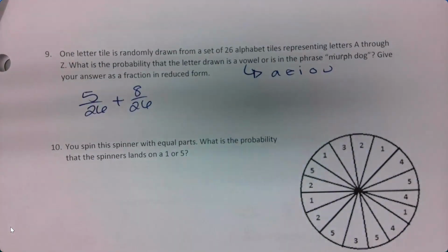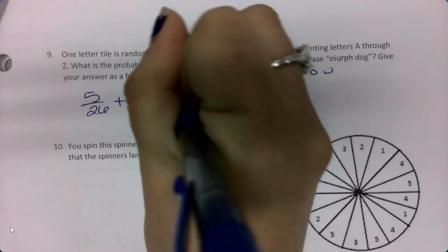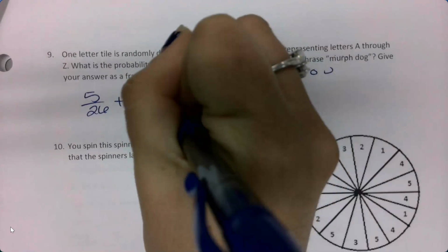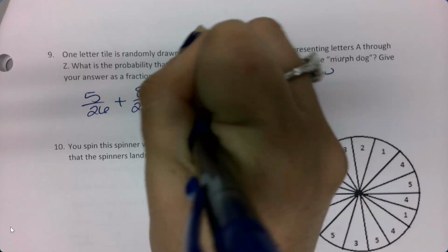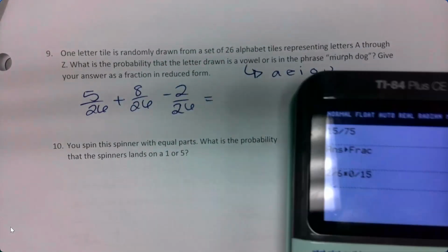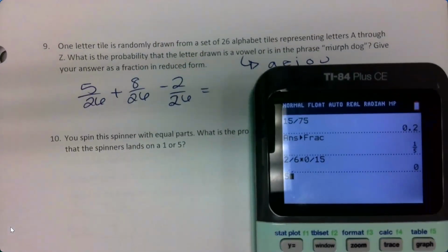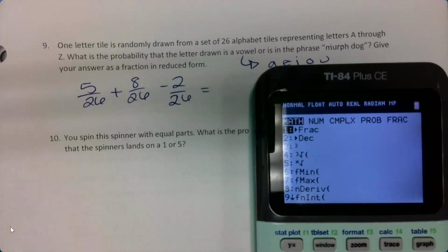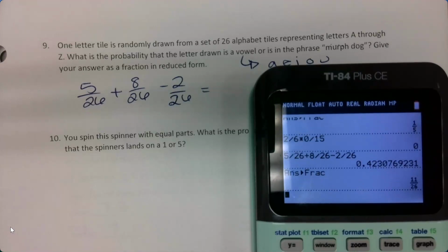But I have double counted my vowels, so I want to subtract the U and O, which is 2 out of 26. Then I want to add these fractions together. So I have 5 out of 26 plus 8 out of 26, minus, I will get this right, 2 out of 26. And then I'll go math, fraction to turn it back into a fraction, which is 11 out of 26.